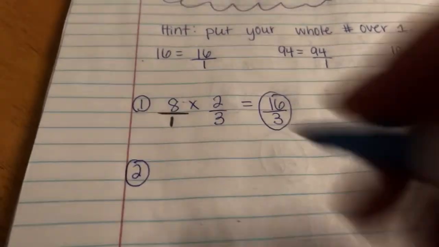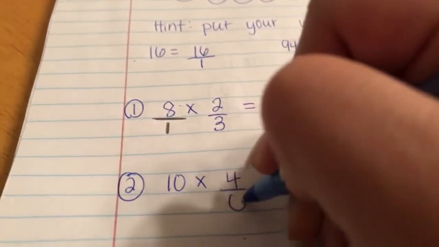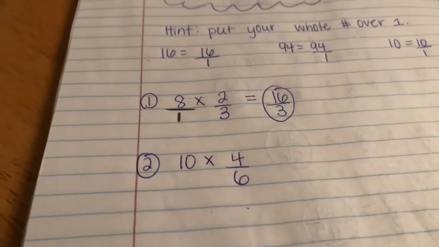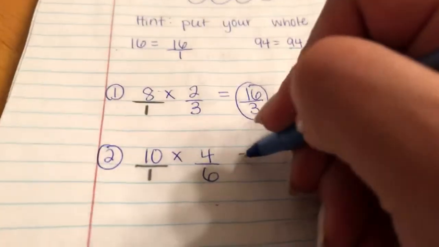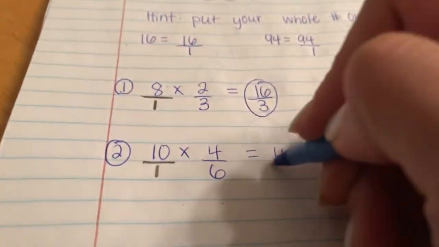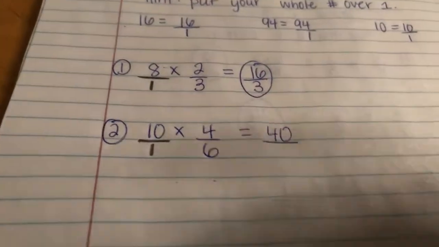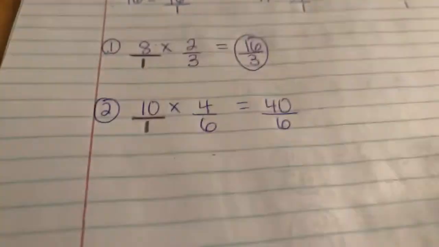Number 2 is going to say 10 times 4/6. So put your whole number over 1. Top number times top number: 10 times 4 is going to get me 40. Bottom number times bottom number: 1 times 6 is going to get me 6.